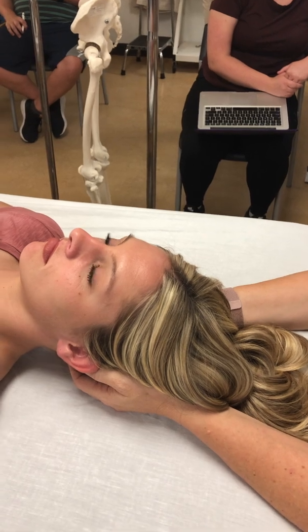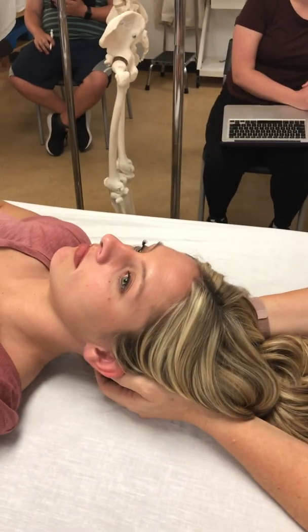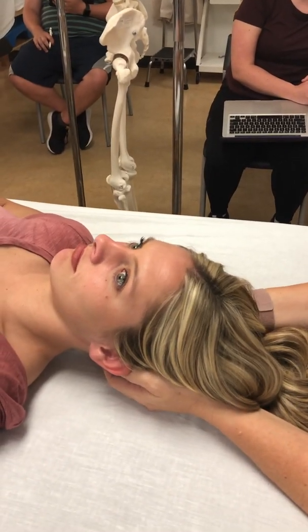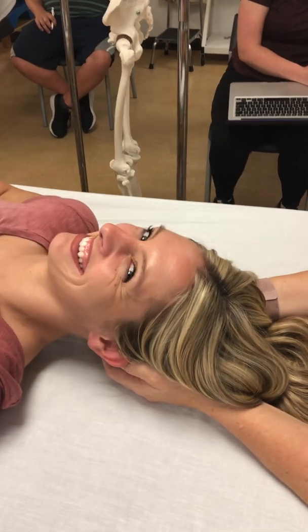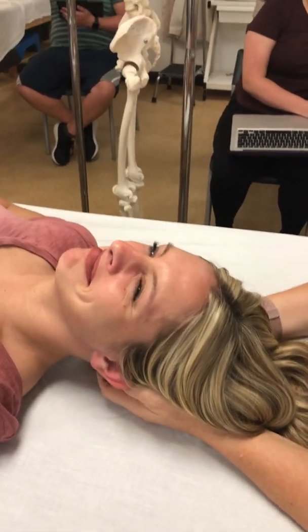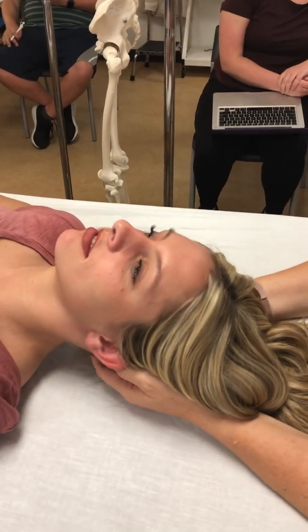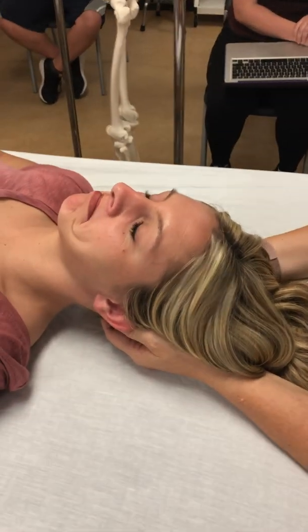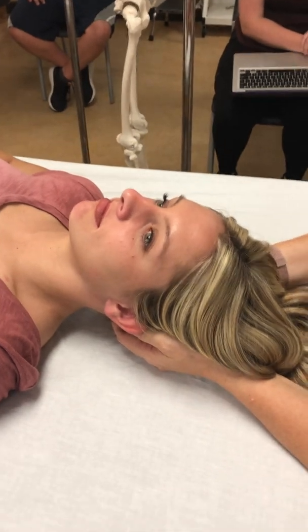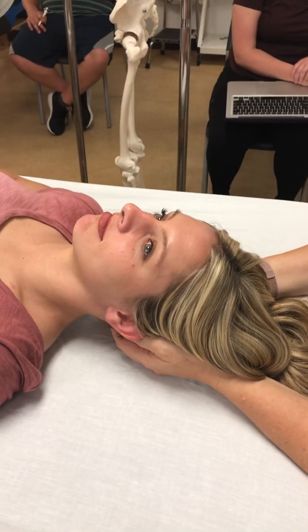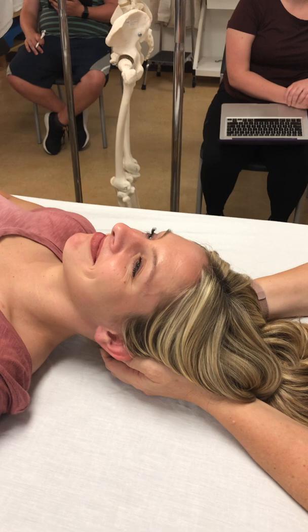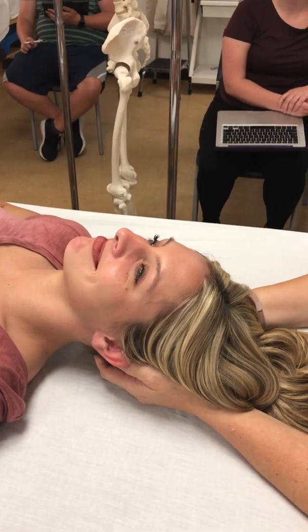Okay, so her jaw, her mandible, is going to the left as she speaks. The reason I thought that was interesting is because I could feel that she has some asymmetry in her suboccipital muscles, so I could pretty much guarantee she was going to have some weirdness in her mandible. And you proved me right. Thank you for that. I appreciate that.